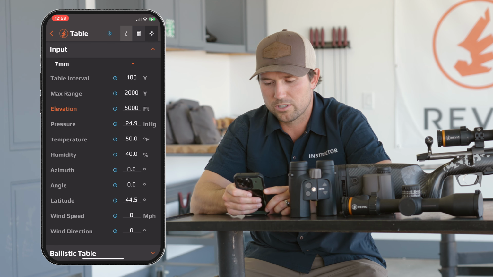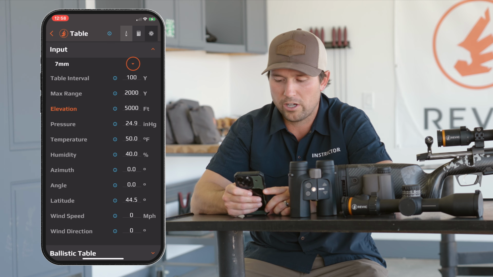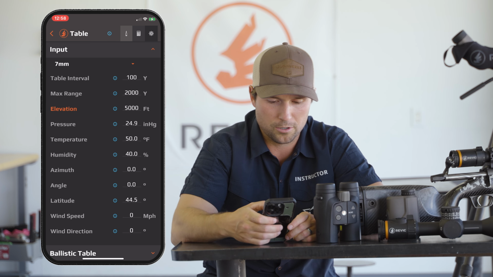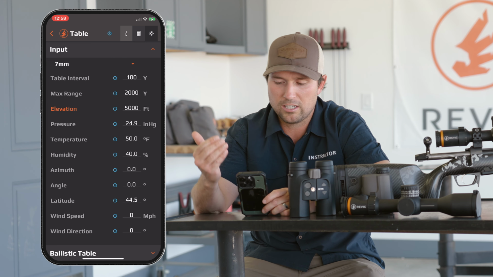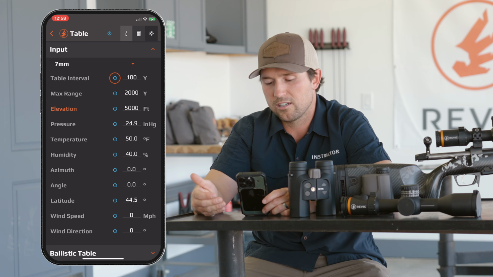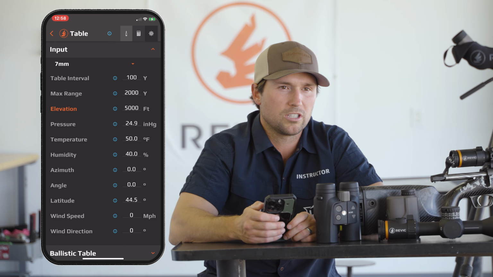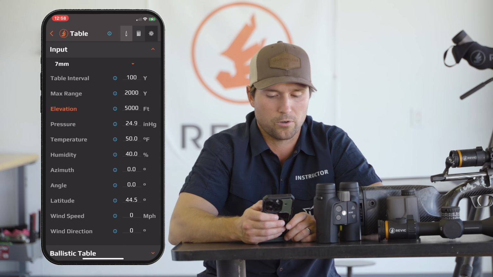On the top left, I'm always going to make sure that I'm on the correct rifle profile. If I hit that drop-down arrow, it's going to show me my rifle library. I'm going to hit 7mm. That's the round we're going to be shooting today. Take note on the left side of every input is our tool tips. If you don't know what the app is asking for, go ahead and click that tooltip and it'll prompt you on what we're looking for here.